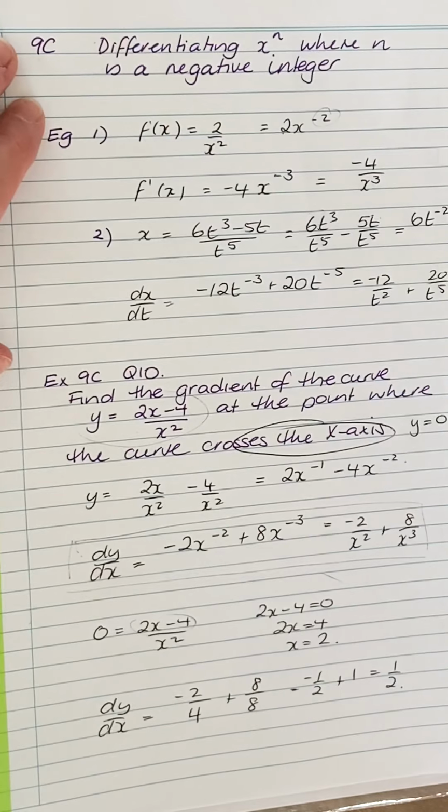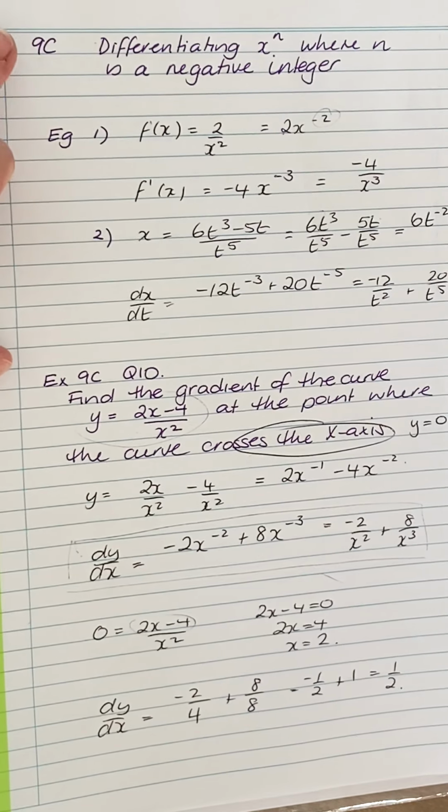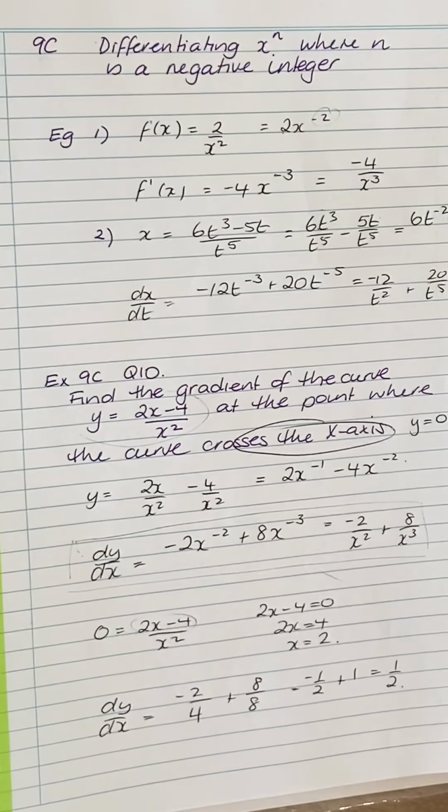So there's a bit in that. You might have to access your solutions. If there's any you're really stuck with, just email me and let me know. Good luck with 9C.